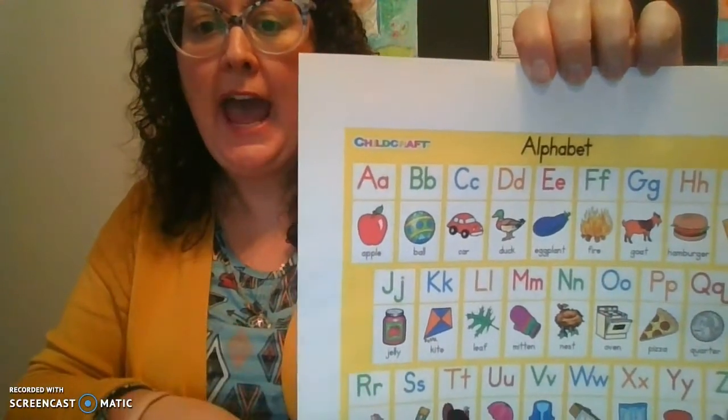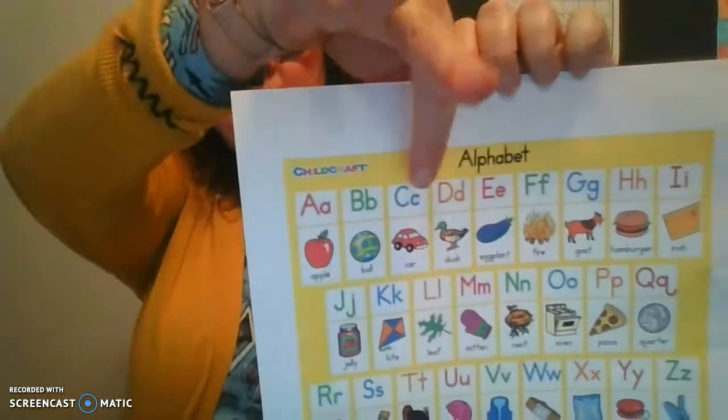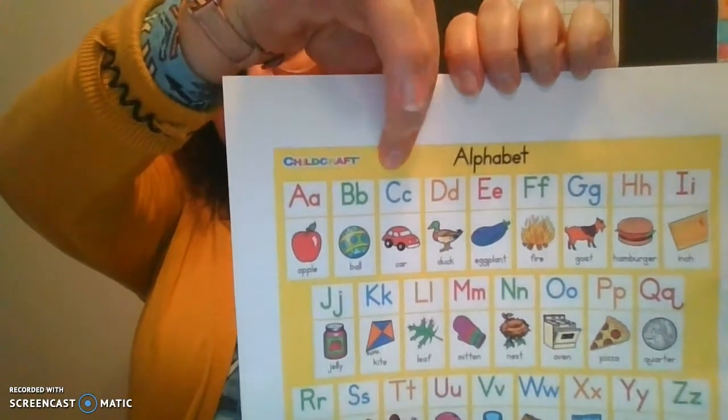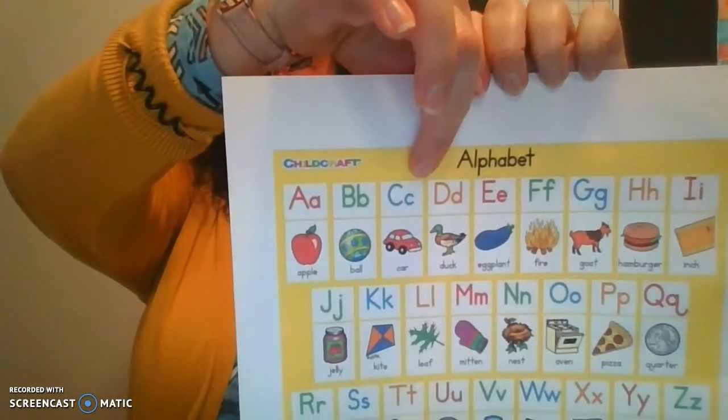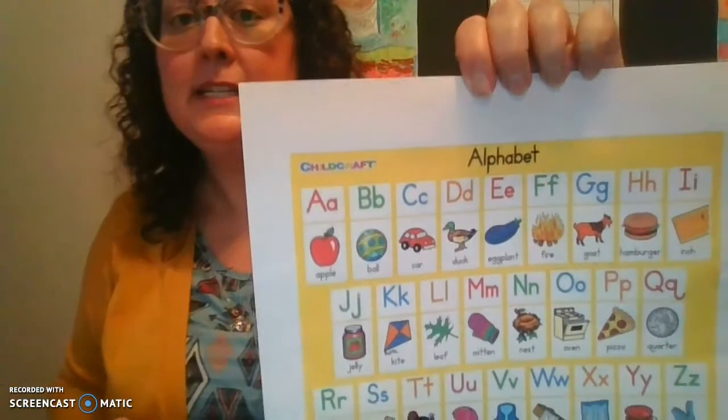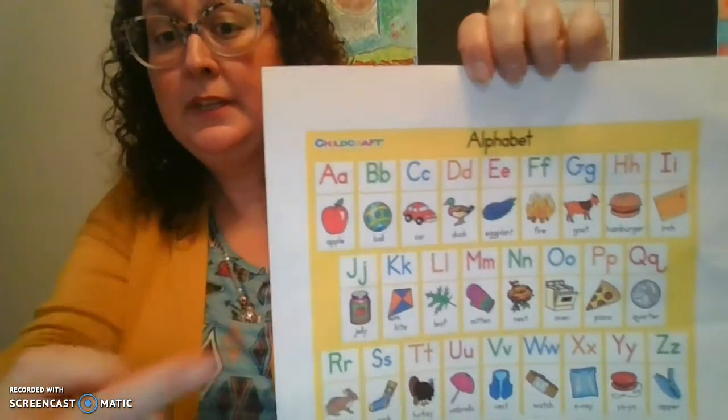So if we look at the letter C, it has the capital C, which is a big curve, and the little c, which is a small curve. Then it makes the sound k. C says k right here.